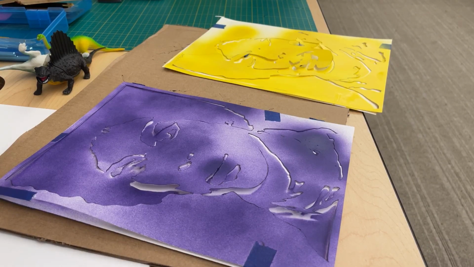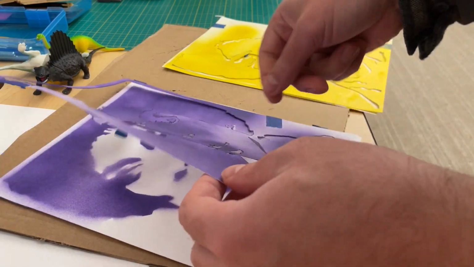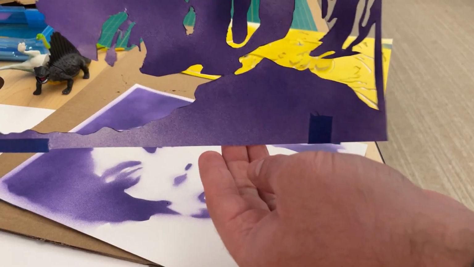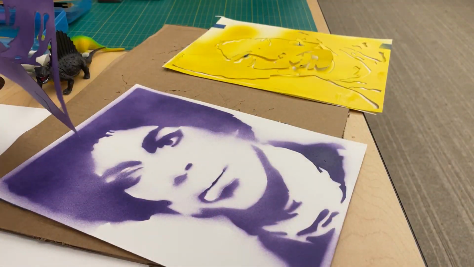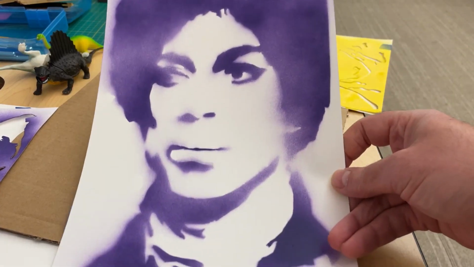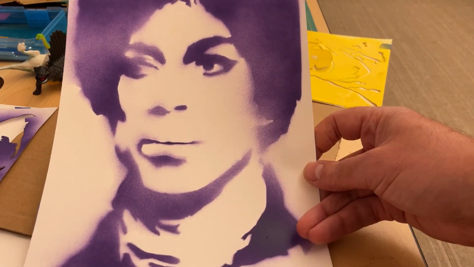I let my stencil dry for 4 or 5 minutes and then started to peel up the stencil. And you do want to make sure that you're pretty nice to your stencil. Don't rip it too much, because you can spray this over and over again. So we can see what we got here. Here's our dark color. You can see how it kind of has a faded edge there.